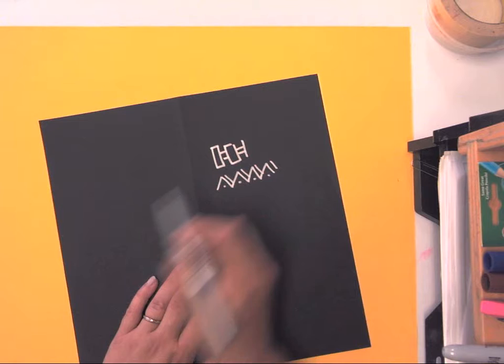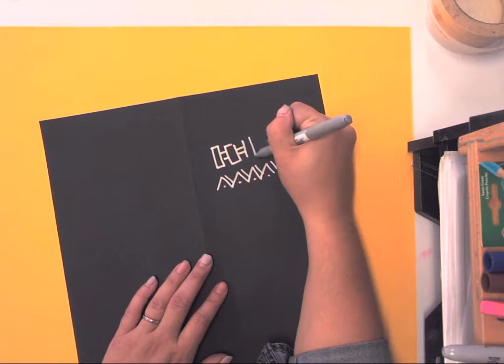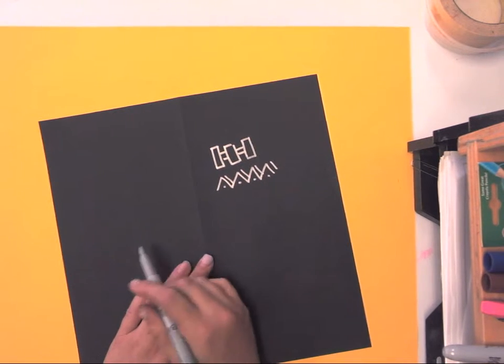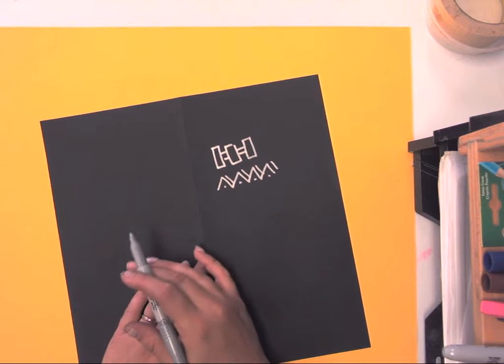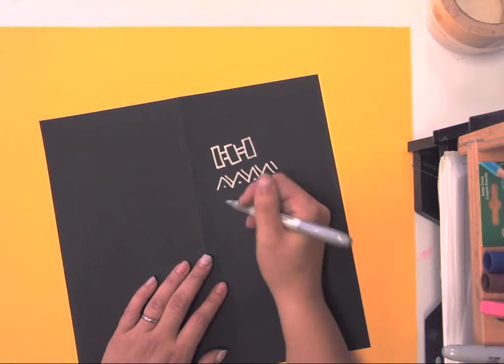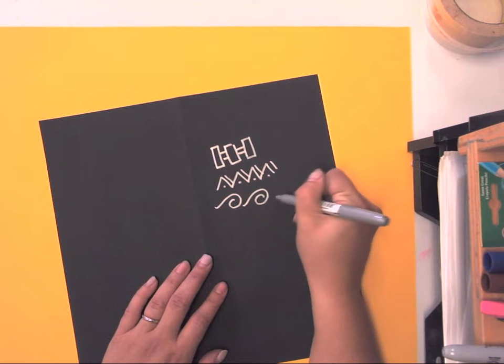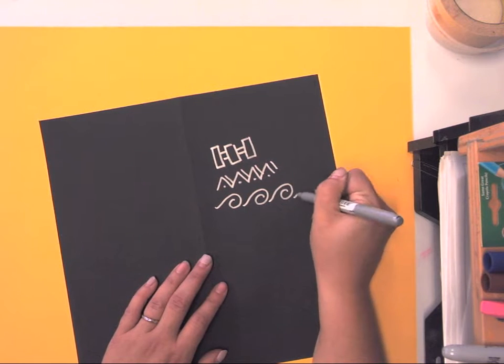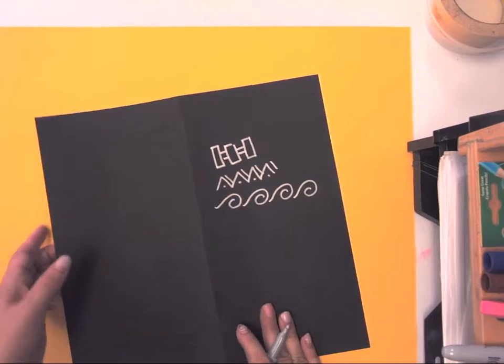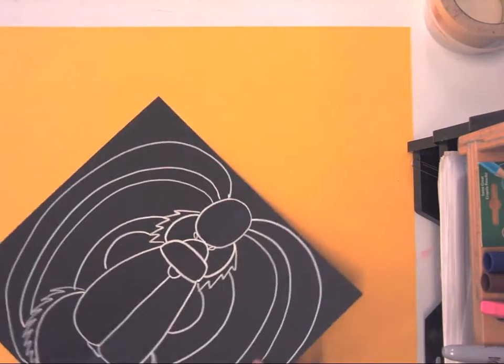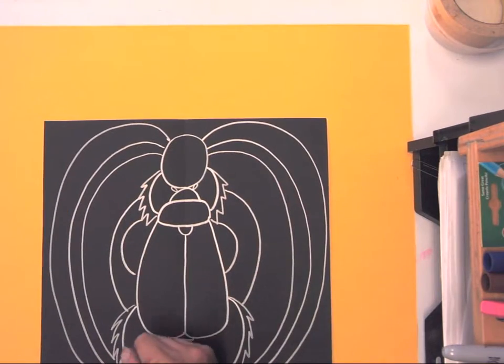And so remember, patterns are shapes and lines repeated over and over again. I wouldn't do so much filling in right now because we are going to be adding a lot of color later. But this is a good place to at least start so you know where you want to add color at a different time. So I think on the outside I'm going to do these stripes.